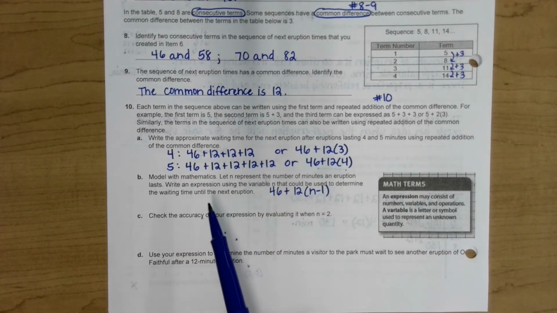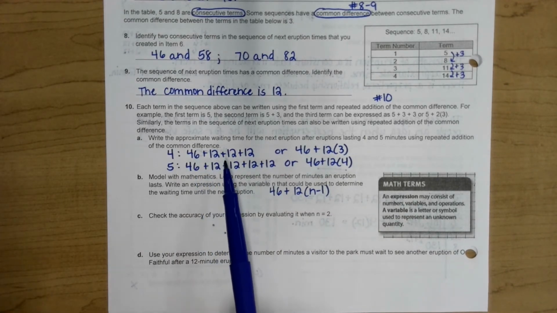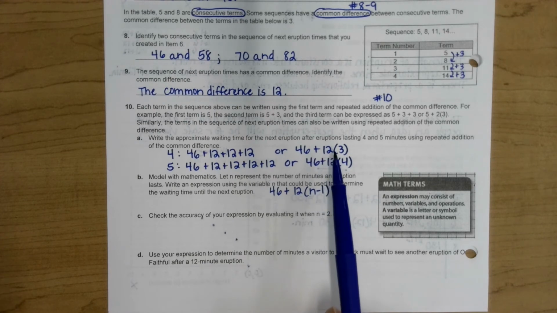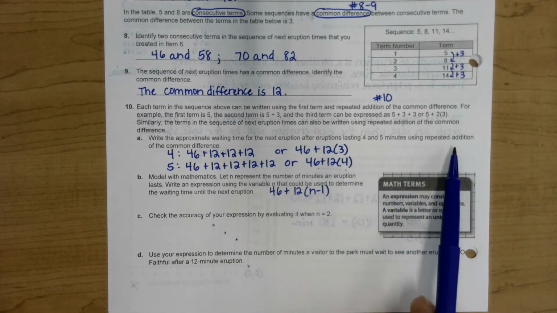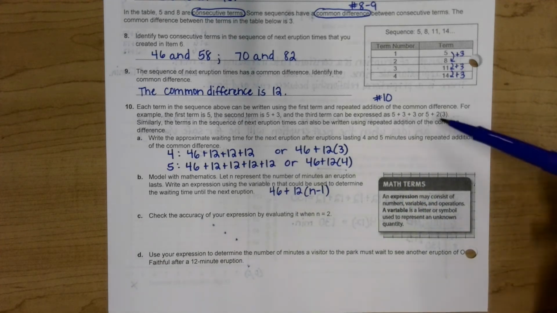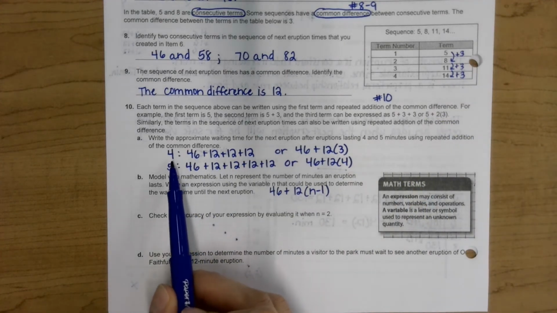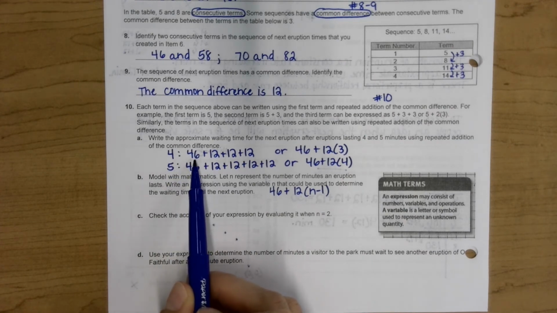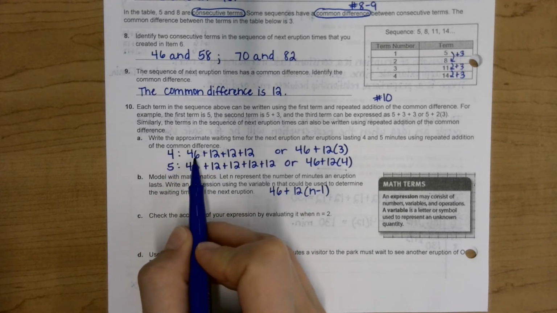So A is asking, write the approximate waiting time for the next eruption after eruptions lasting 4 and 5 minutes using repeated addition of the common difference. Using the example that they give you for this table, I just followed that pattern. For 4 minutes, we know that the table started at 46. At 1 minute, it was 46 minutes until the next eruption. So that was the first minute.